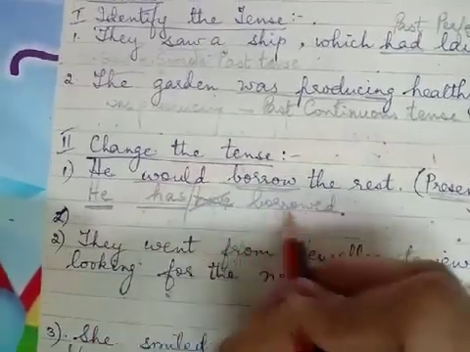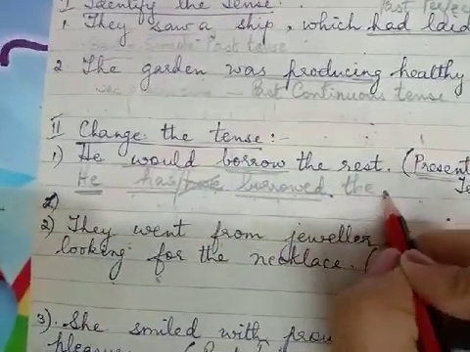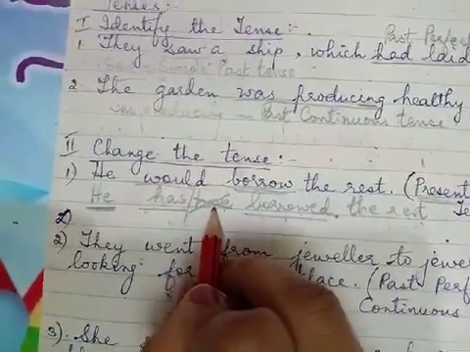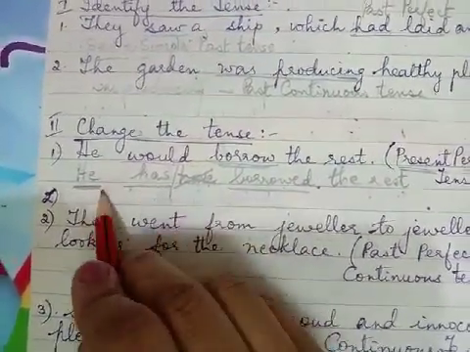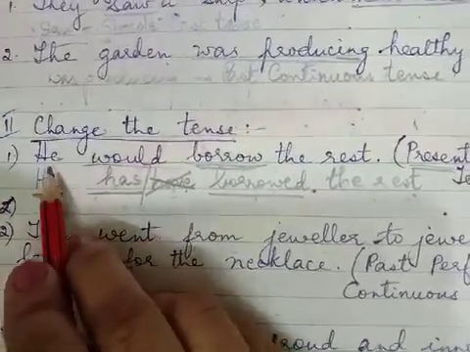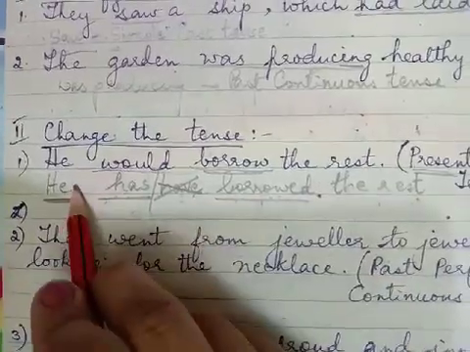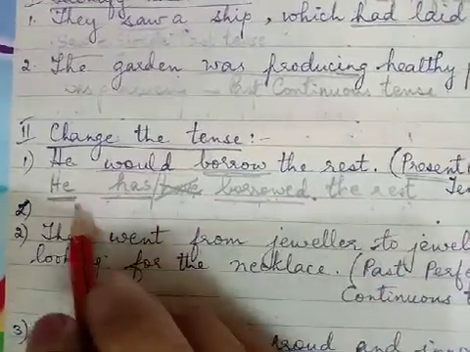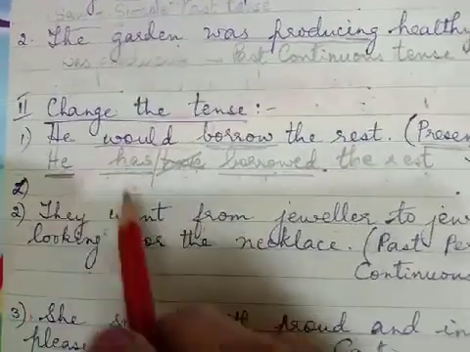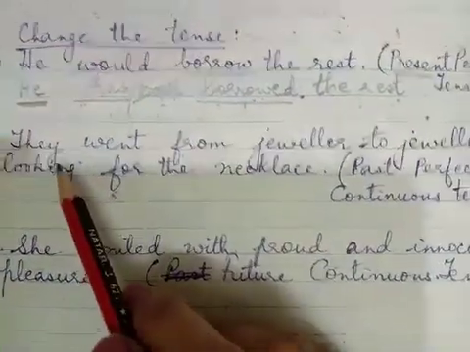So we have to write he has borrowed the rest. These are the two verbs which will come in the present form. But over here in this sentence, since the subject is he, if it had to be we, then it would be we have borrowed. I have borrowed. He or she then has borrowed. Okay, so it is agreement of the verb with the subject. So has is more correct here.